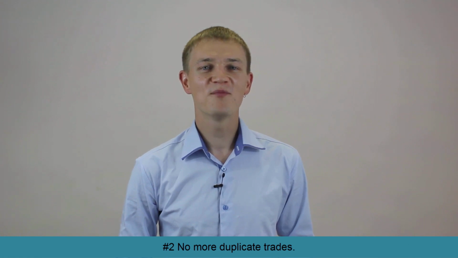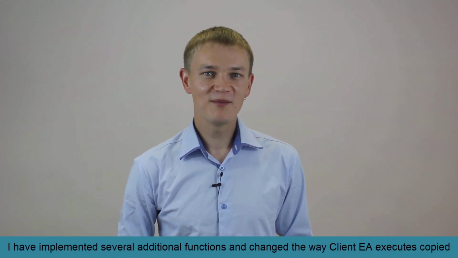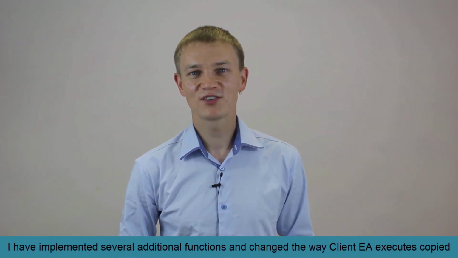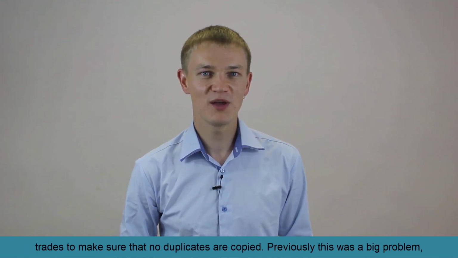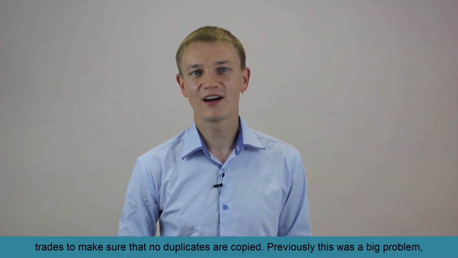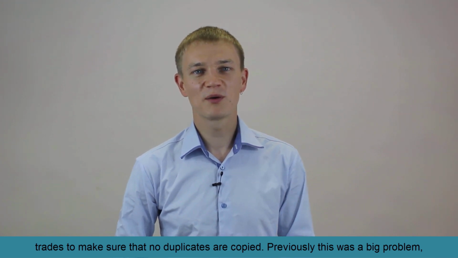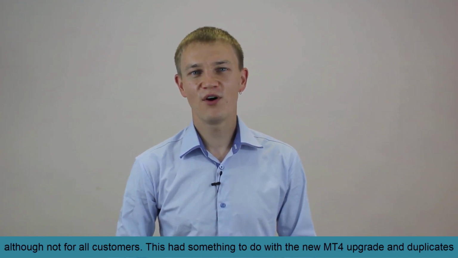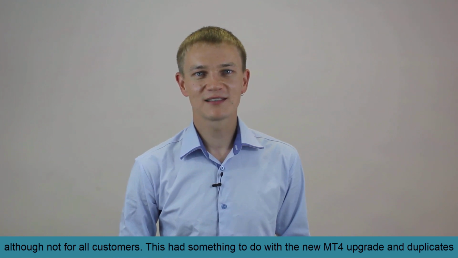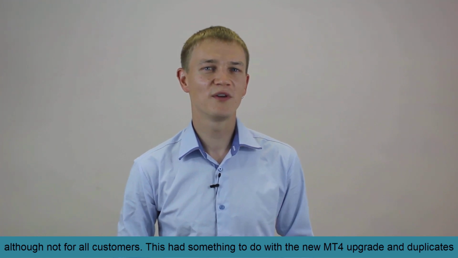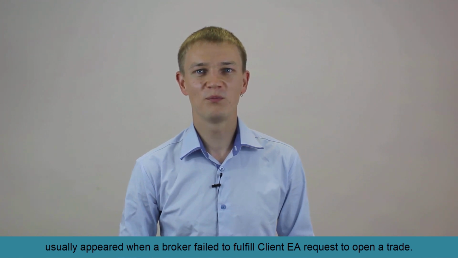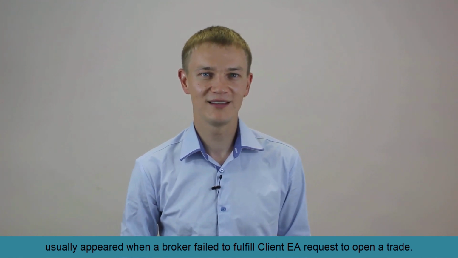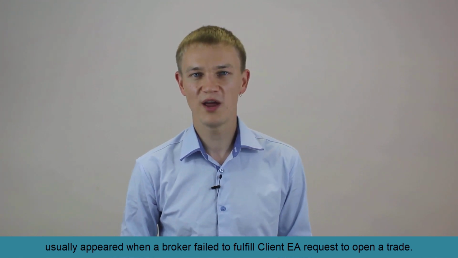Number 2. No more duplicate trades. I have implemented several additional functions and changed the way the client EA executes copied trades to make sure that no duplicates are copied. Previously this was a big problem, although not for all customers. This had something to do with the new MetaTrader upgrade, and duplicates usually appeared when a broker failed to fulfill the client EA's request to open a trade.